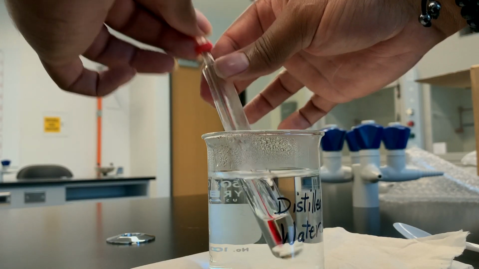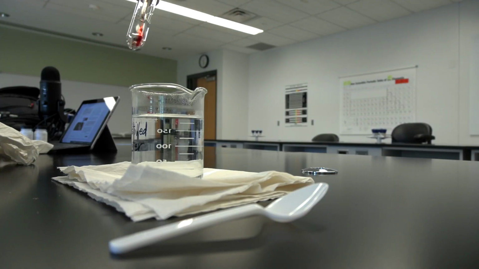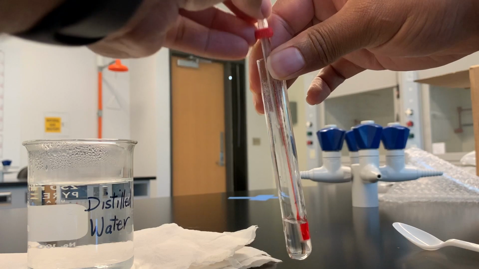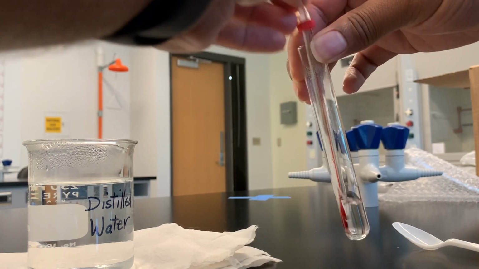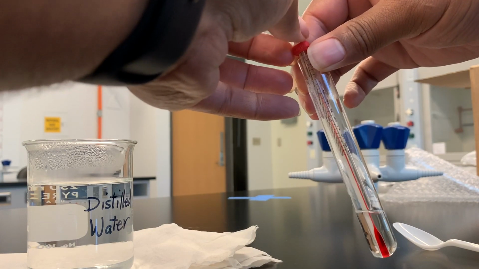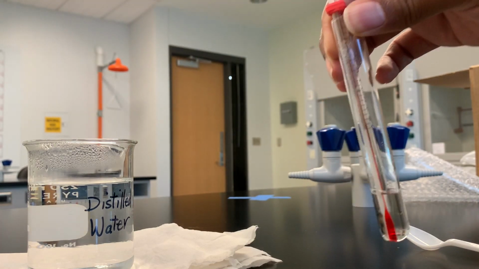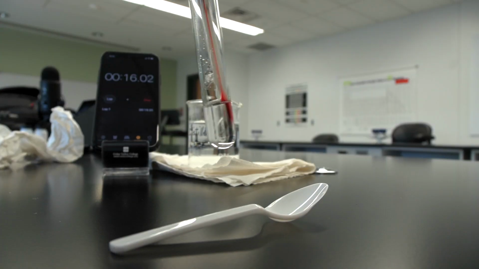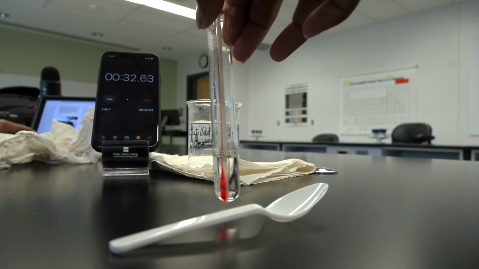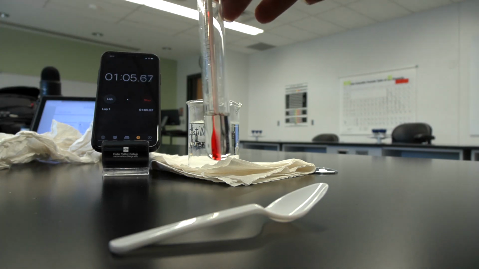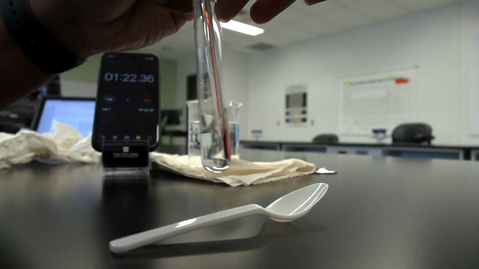Once the solid lauric acid has melted completely, remove the test tube from the warm water and continue to stir gently to keep the temperature uniform as it cools. When the temperature reaches 65 degrees Celsius, start recording the temperature in the data table every 30 seconds using a timer.